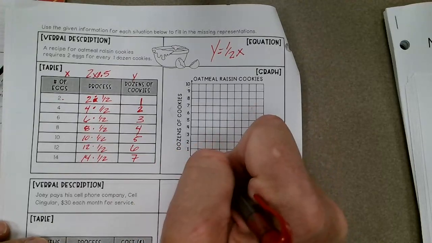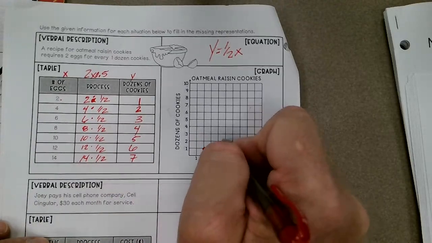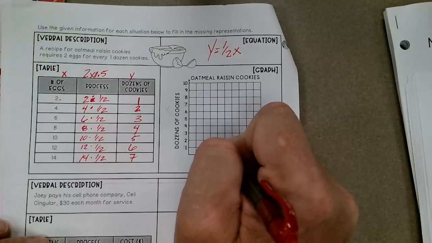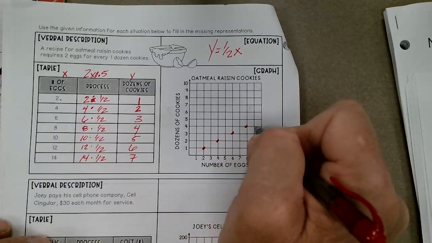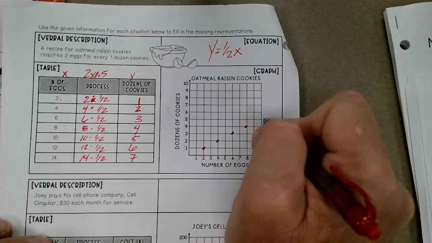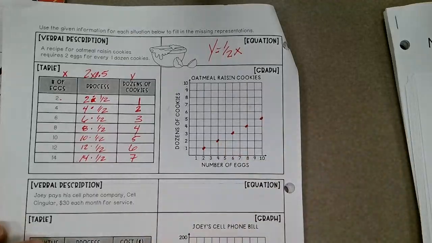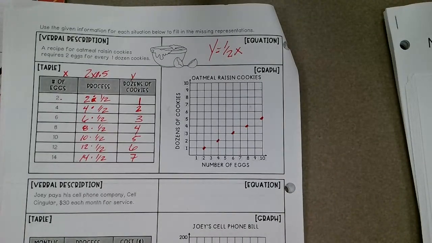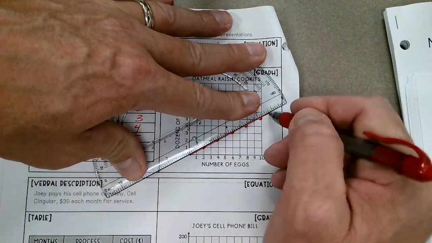So if I have 2 eggs, I have 1 dozen cookies, right? 2 to 1. If I have 4 eggs, I have 2 dozen cookies. If I have 6 eggs, I have 3 dozen. 8 eggs, and down the line, what do we have here? 10 eggs, 10 eggs would be what? 5 dozen, and so on. And what are you going to notice? You're going to notice that all of these fall on a line. We call this a linear function here.